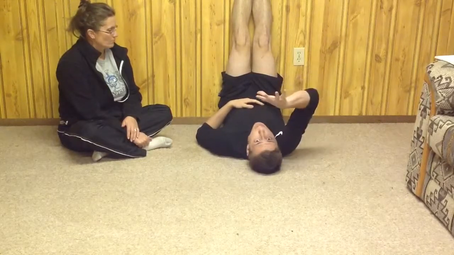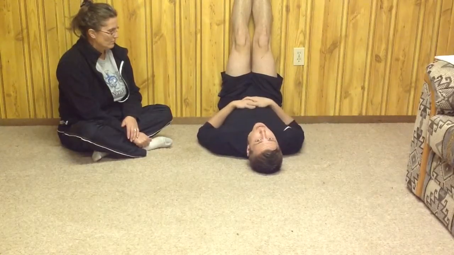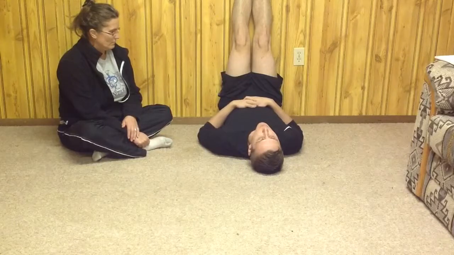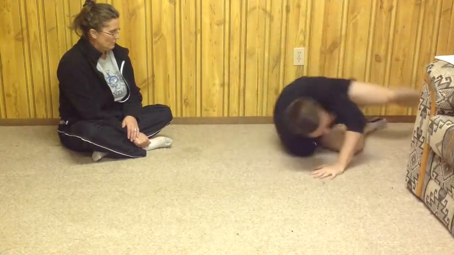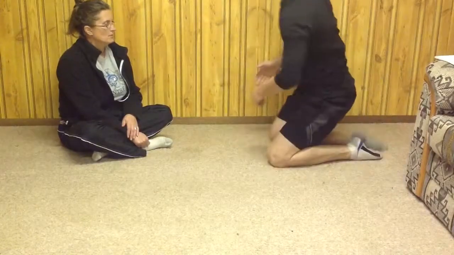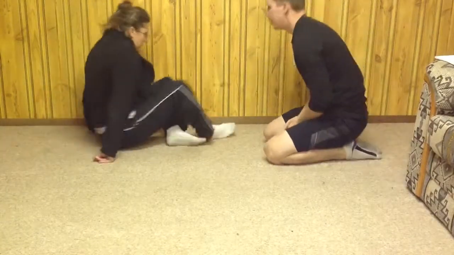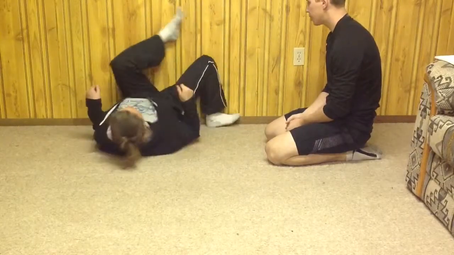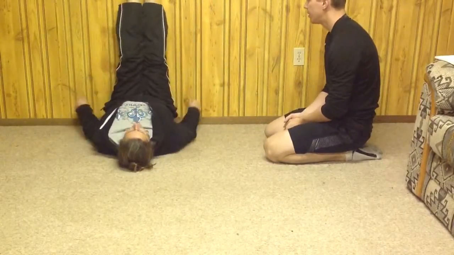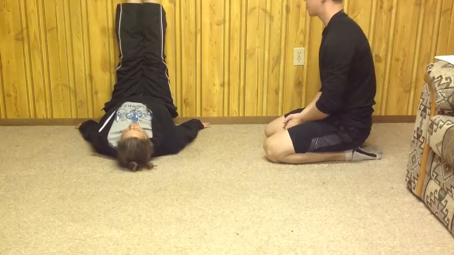I'll bring the camera from the other side just so that we have a better view when the client performs the exercise. Okay, so what I'd like you to do is come up, get a little bit closer, right to the wall, straight up, butt touching, ankles touching, awesome.